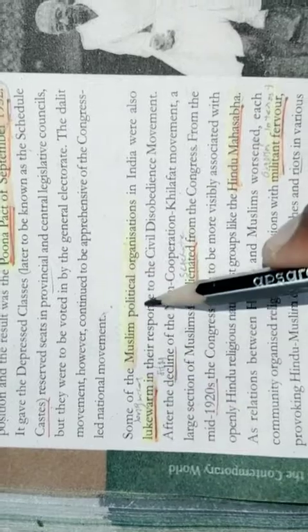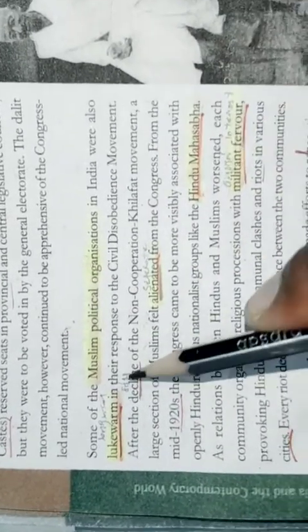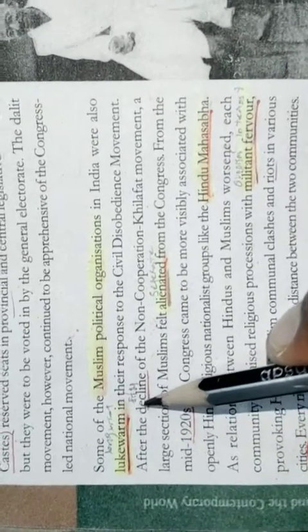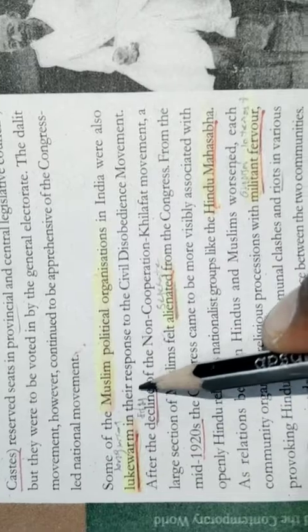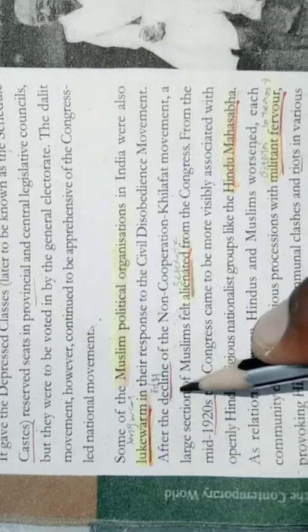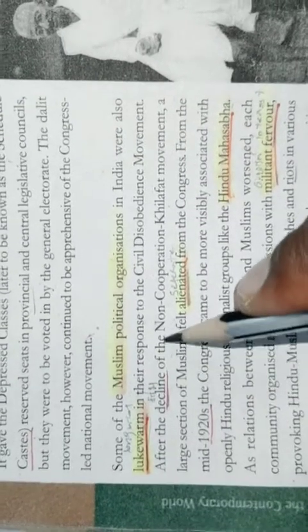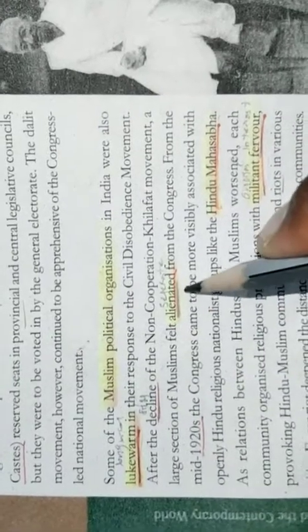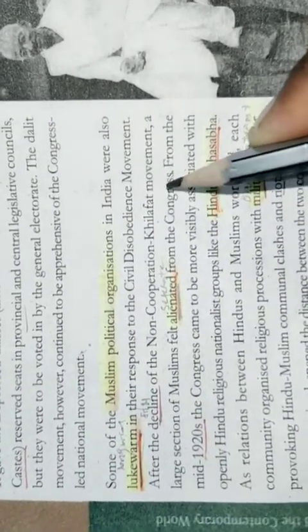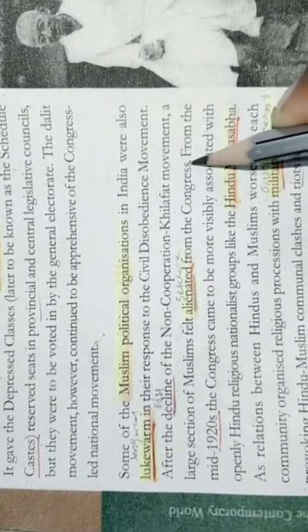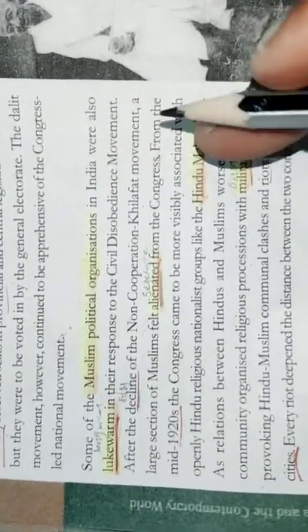Some of the Muslim political organizations in India were also lukewarm. Lukewarm means they were not participating with much interest. In their response to the civil disobedience movement, after the decline of the non-cooperation Khilafat movement, a large section of Muslims felt alienated from the Congress. So the maximum of the Muslim people came out of the Congress party after the non-cooperation and Khilafat movement.